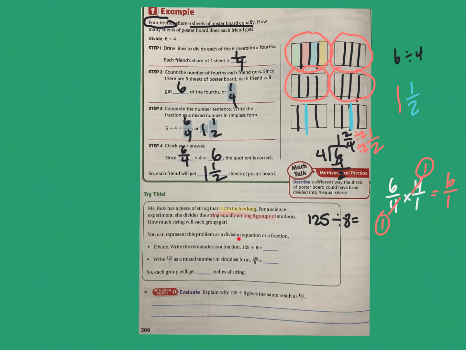You can represent the problem as a division equation or a fraction. It can be represented like this, which we did here, or like this, right? 125 divided by 8 as a mixed number in simplest form. So now we have this 125 divided by 8, or this 125 divided by 8, we're going to get the same thing. Your brain just needs to adapt to the fact that these mean exactly the same thing.